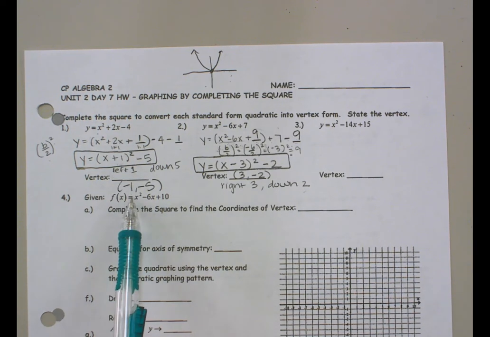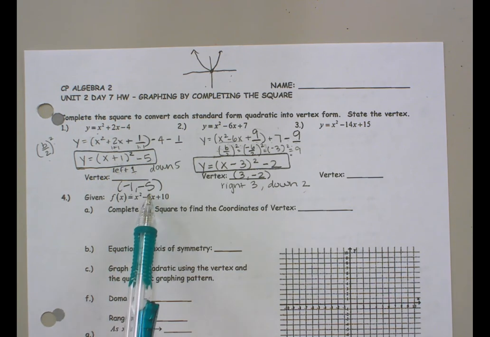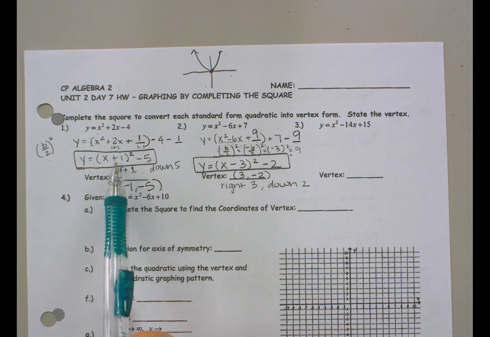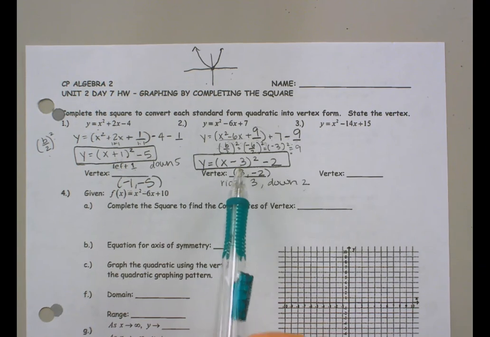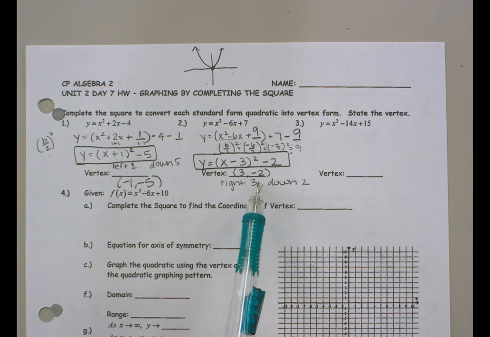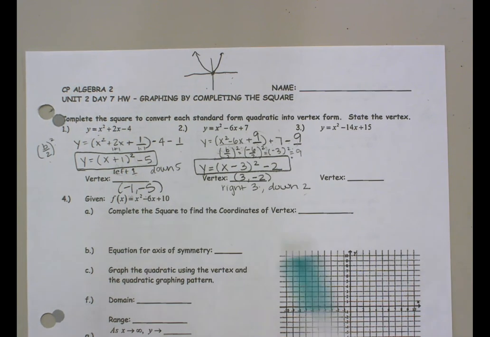changed signs, right? Because this left one, it's actually at -1. And then the last term stays the same as part of my vertex. So +1 became -1, and then this stays -5. -3 became +3, this stays -2. But if you think about the transformations and where that (0, 0) is moving, that can also help you find the vertex. So go ahead and pause the video and work on number 3, putting it in vertex form and then figuring out what that vertex is.